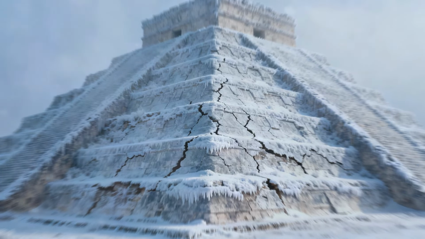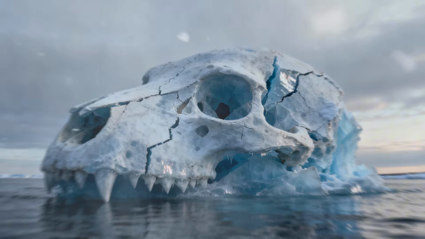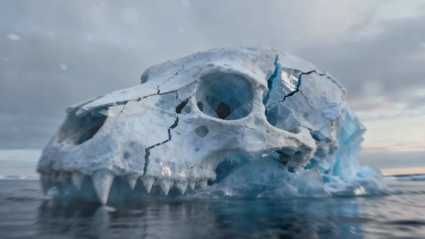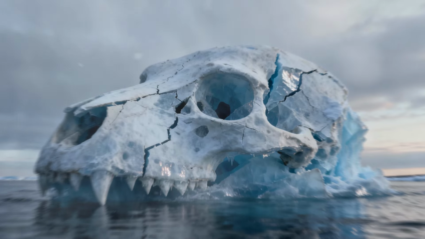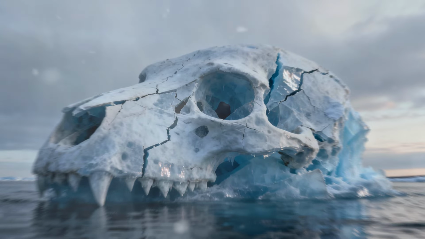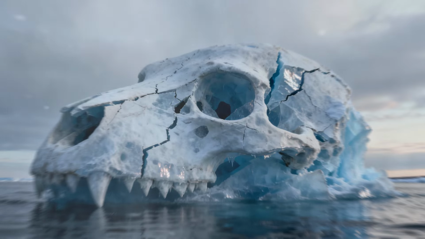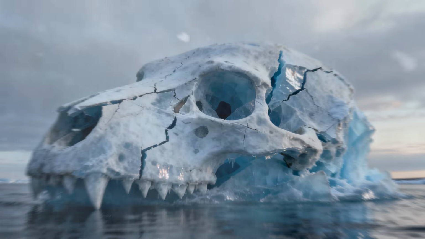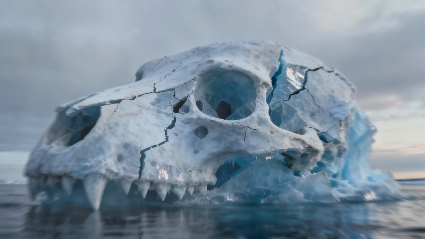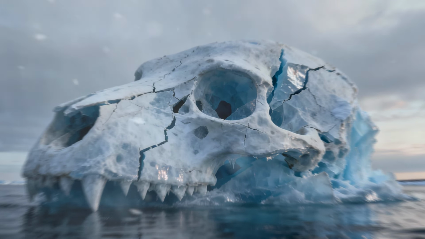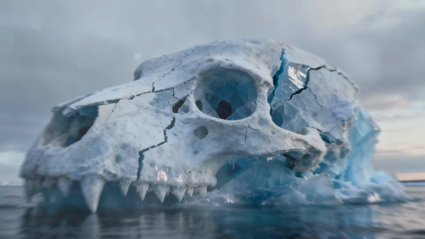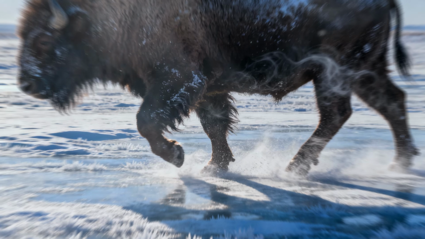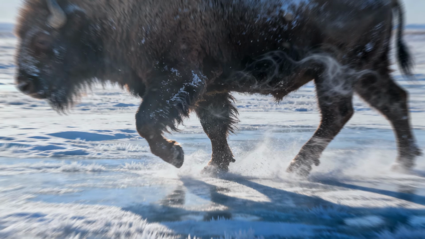But perhaps the most striking echo of all is this. The Ice Age reminds us how quickly the world can change. Entire ecosystems came and went. Seas rose and fell. Giants walked the earth and vanished forever. And through it all, life adapted. It survived. It found new ways forward. The frozen world may be gone, but its story is not over.